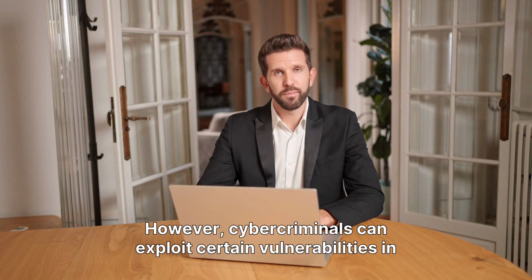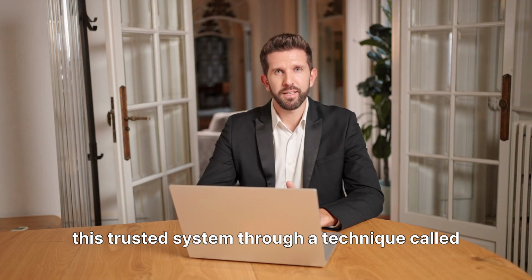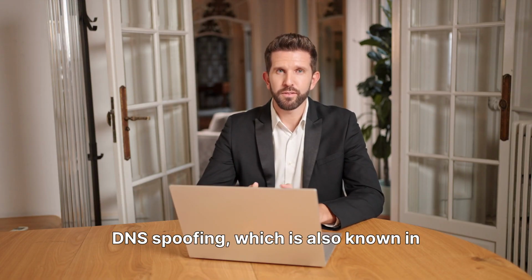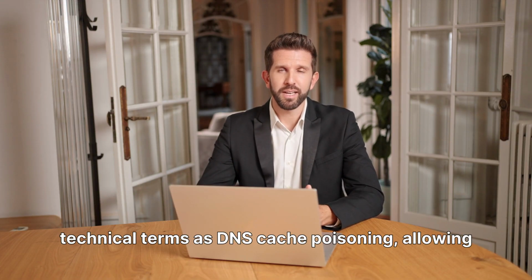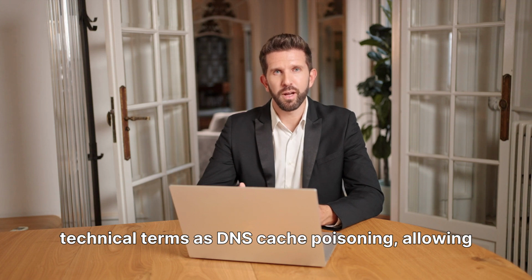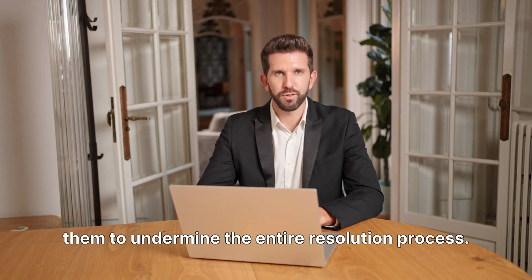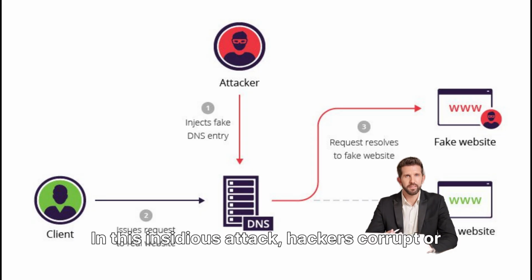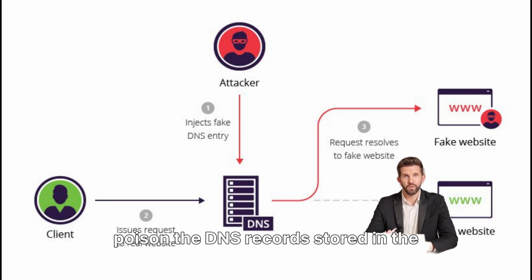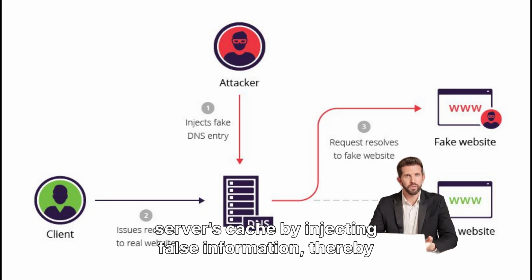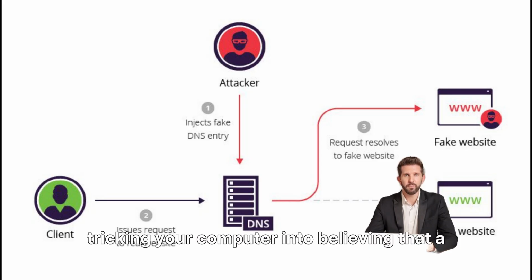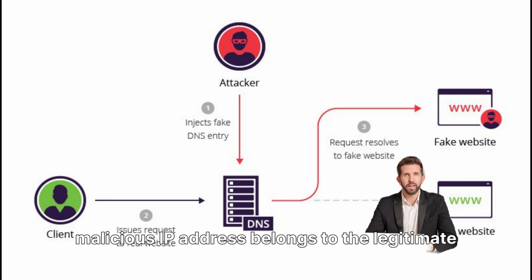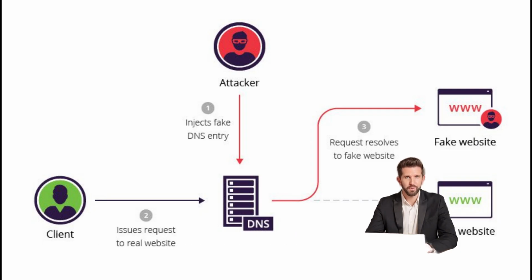However, cybercriminals can exploit certain vulnerabilities in this trusted system through a technique called DNS spoofing, which is also known in technical terms as DNS cache poisoning, allowing them to undermine the entire resolution process. In this insidious attack, hackers corrupt or poison the DNS records stored in the server's cache by injecting false information, thereby tricking your computer into believing that a malicious IP address belongs to the legitimate website.